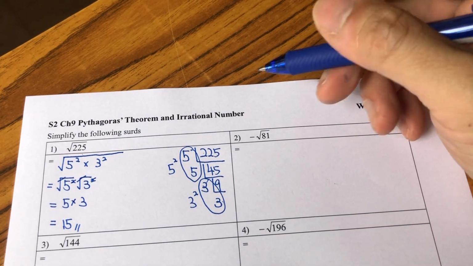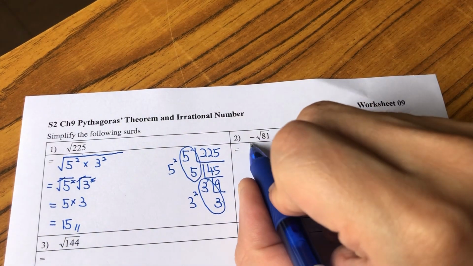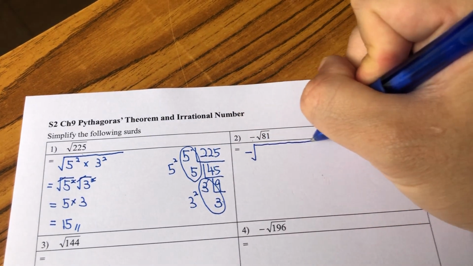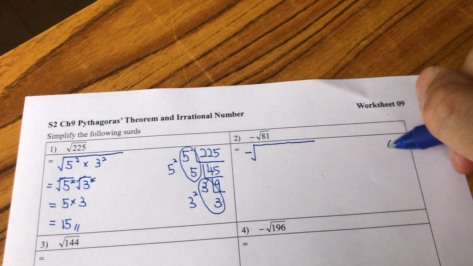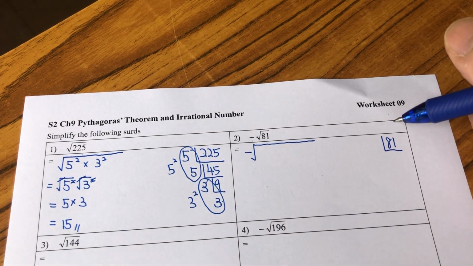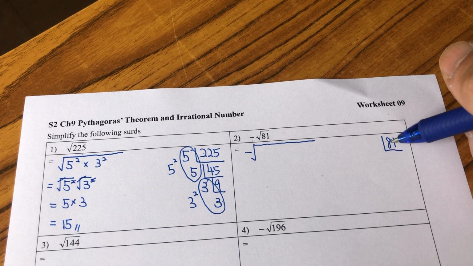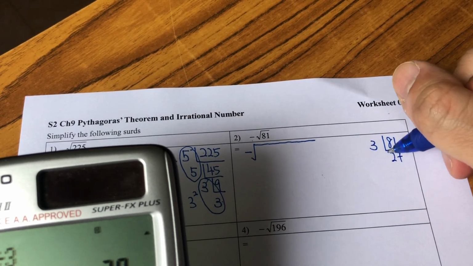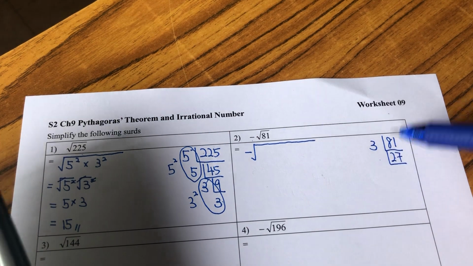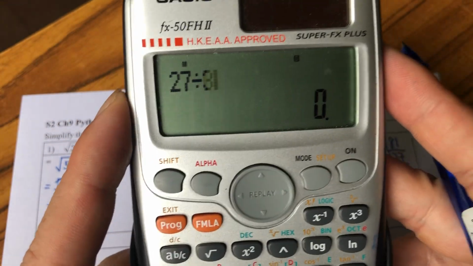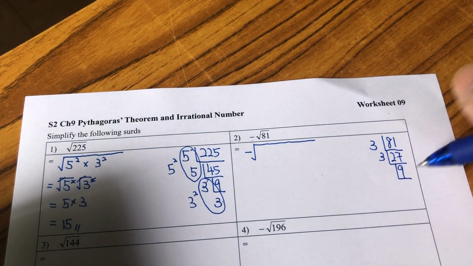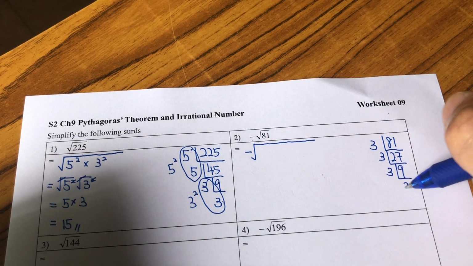Now let me do one more. What about number 2? Okay, there's a negative sign here. Now ignore the negative sign, just keep the negative sign here. Just try to break down your number 81 using short division. Using short division, 81, 2 cannot because it's an odd number. Try to use 3. 81 divided by 3, 27. Again, 27 is an odd number, so we should not use 2. Then let's try 3. 9 divided by 3. 9 obviously could be divided by 3, the result is 3.